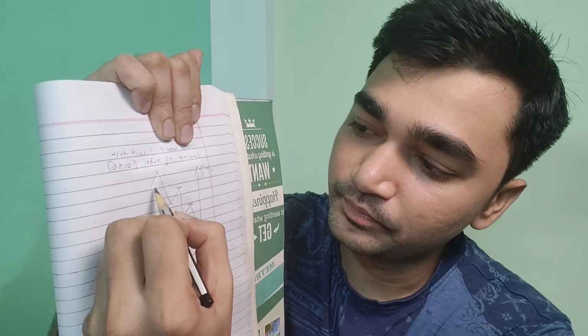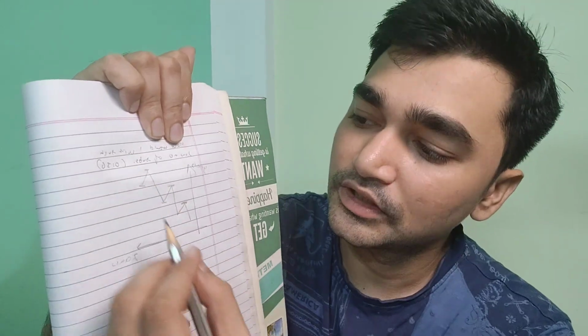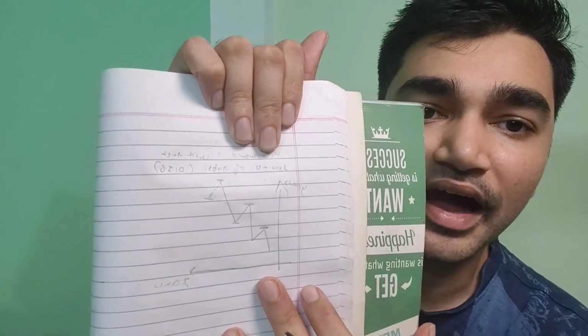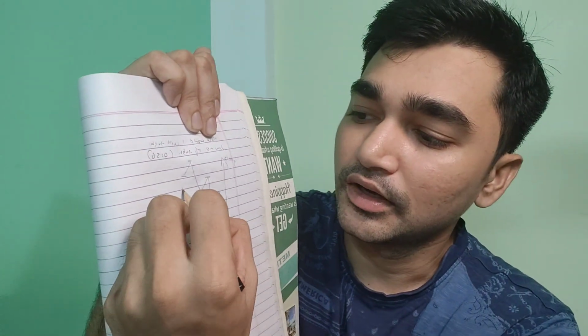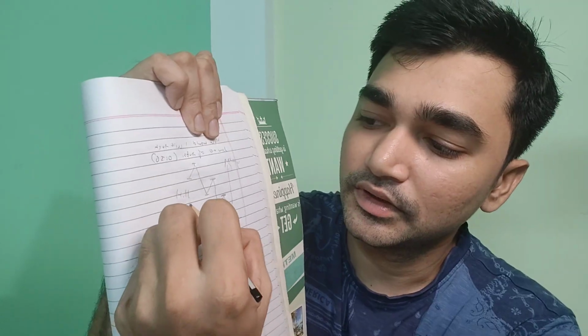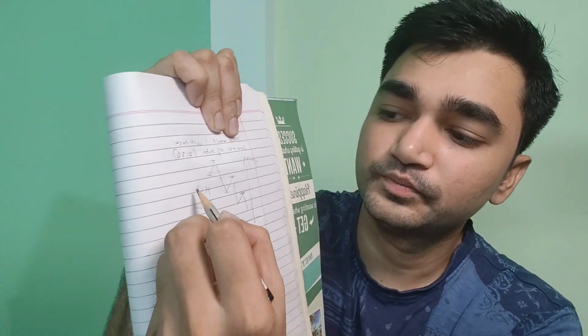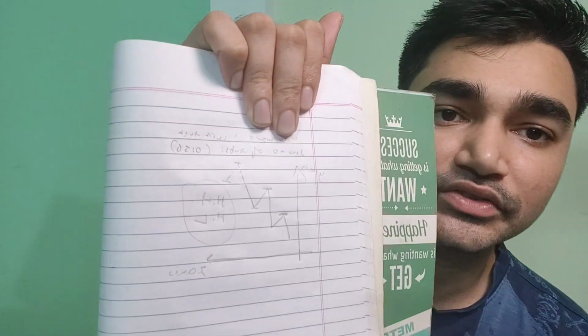The same follows, right? This is called a higher high, higher low, higher high, higher low. That means a stock is in an uptrend, guys.